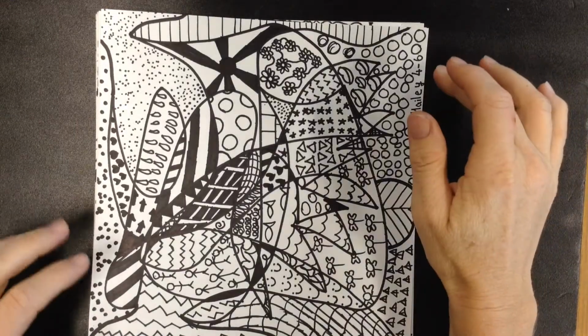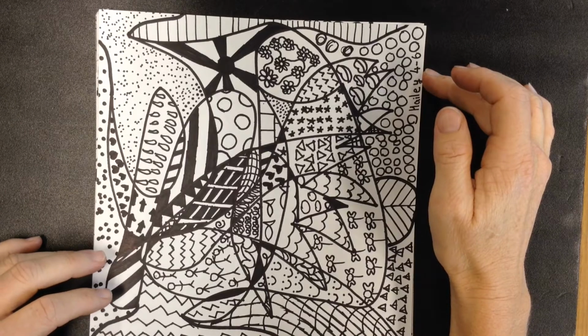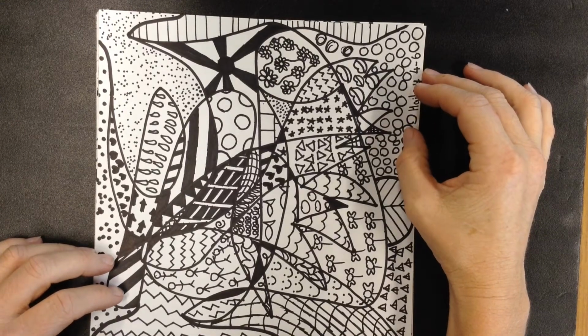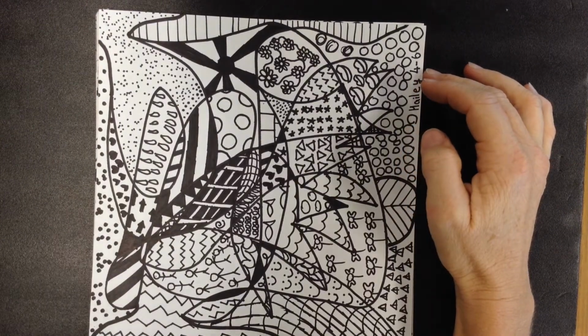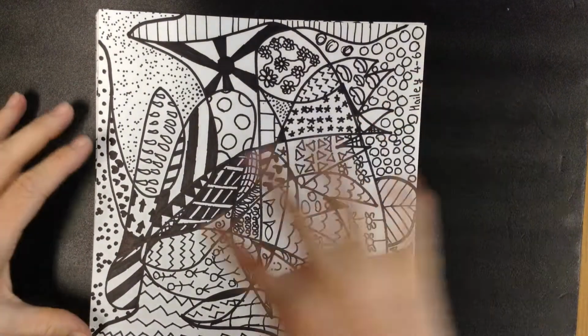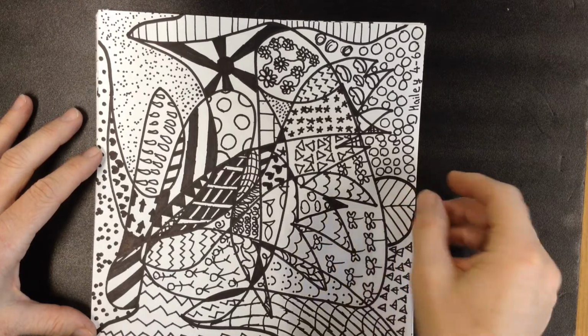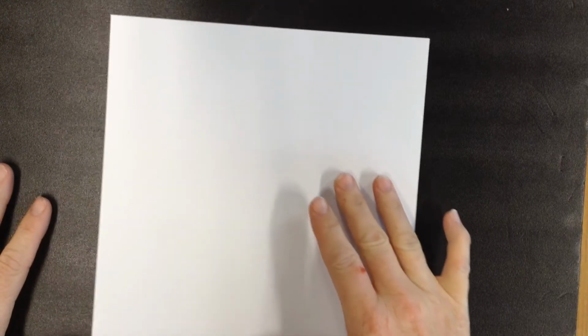Okay, welcome to this lesson on line design. My students are doing a monochromatic unit and we're focusing on line and value. In this particular lesson, my students are going to learn about 10 different types of lines, and then they're going to create a zentangle or a zendoodle to use the knowledge that they've learned.